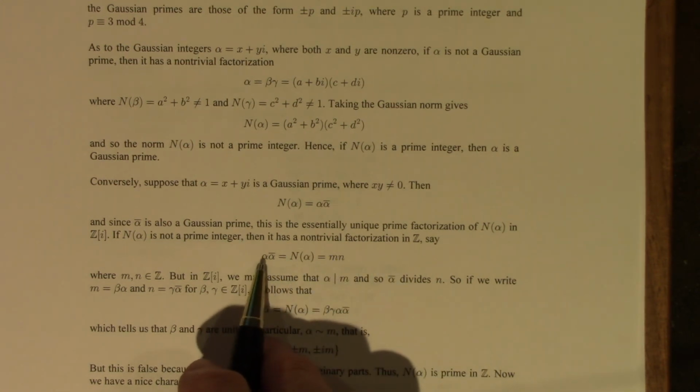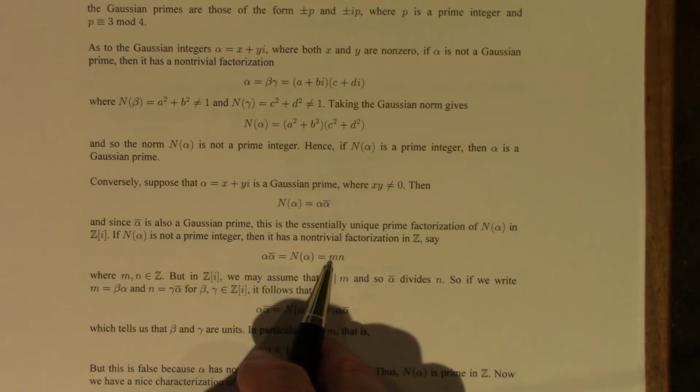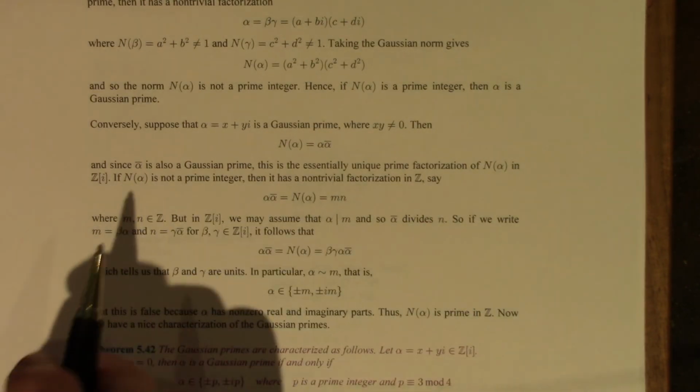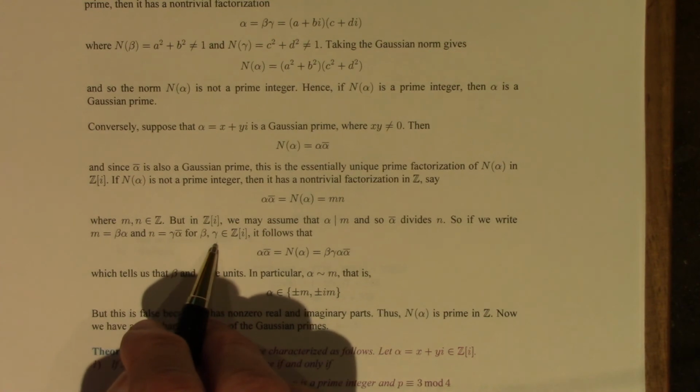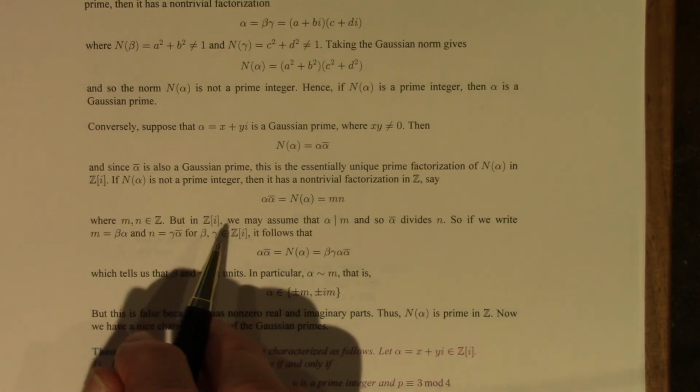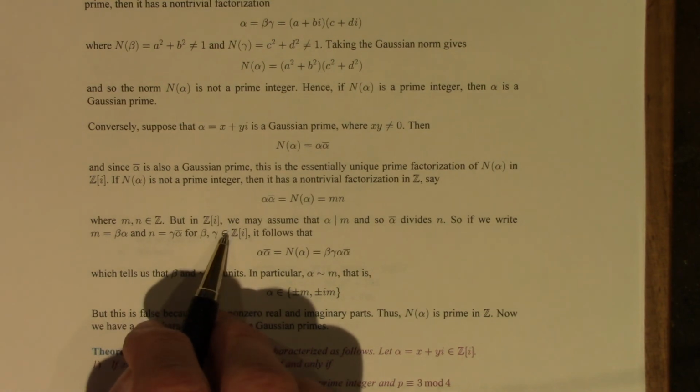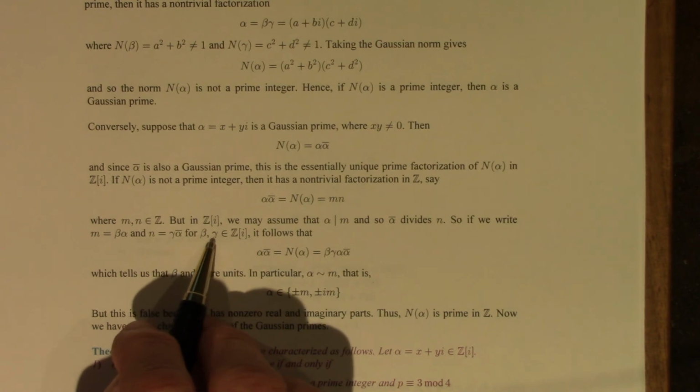They can't both divide m. So we can write m as beta alpha and n as gamma alpha bar. Beta and gamma are in the Gaussian integers. I know it's a little hard to keep track here. There are two universes, the integers and the Gaussian integers, and it's important to keep the species straight here.